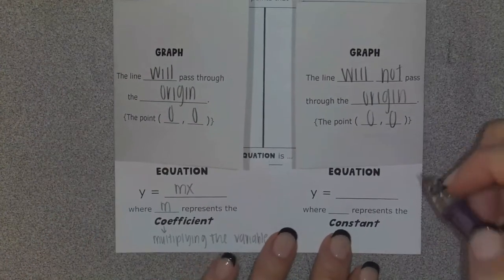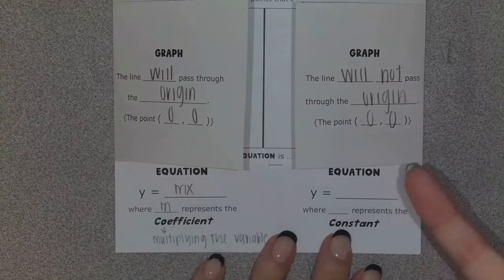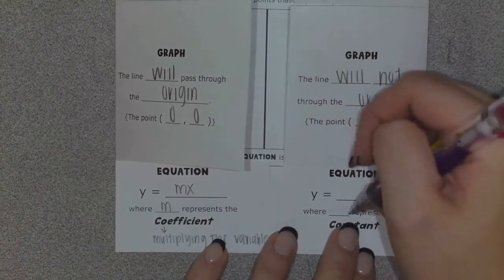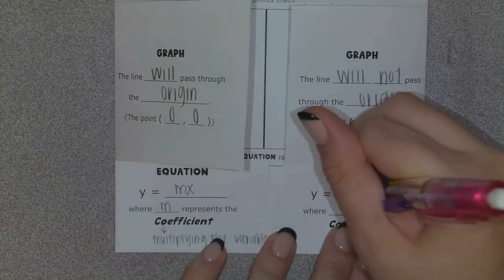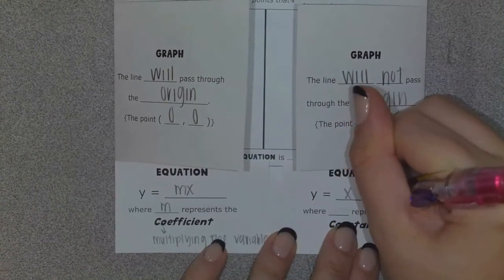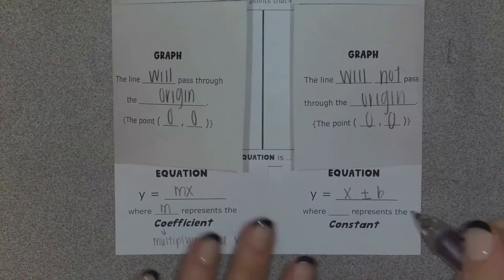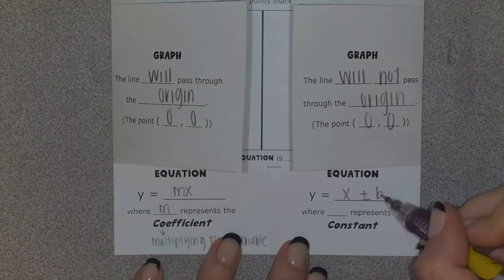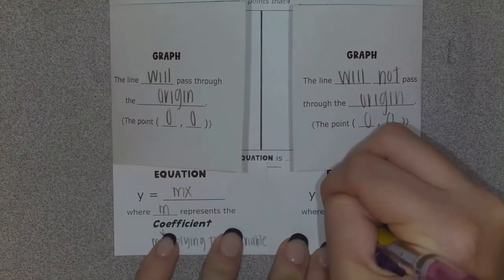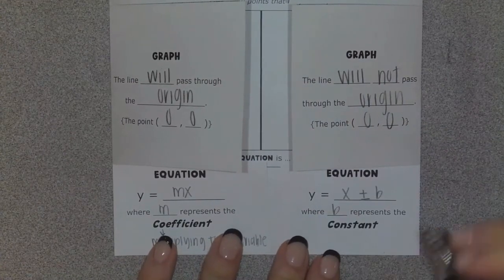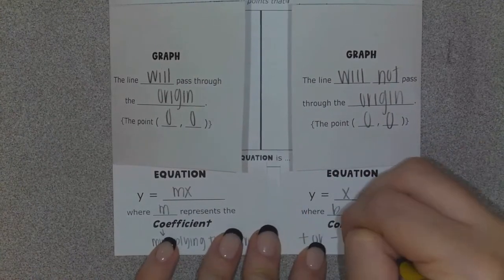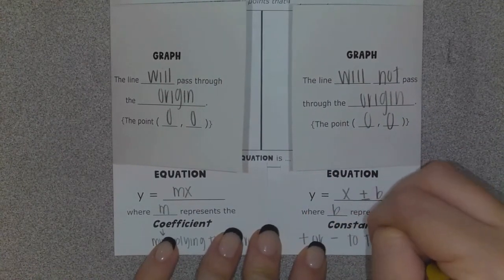So on our additive equation, we're not going to have an m. There's no coefficient because we're not multiplying. But on an additive, our general equation could look like y equals x plus or minus b. So again, I'm adding or subtracting something to our variable. Now we know the letter b represents something called the constant. So again, that's what I'm adding or subtracting to the variable.